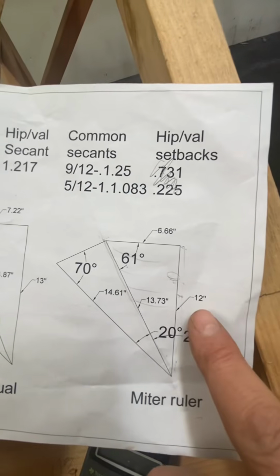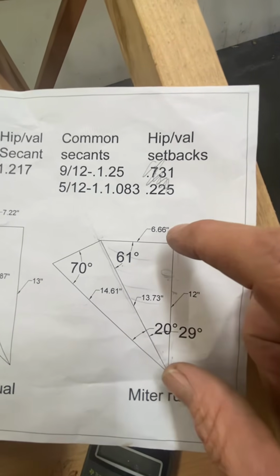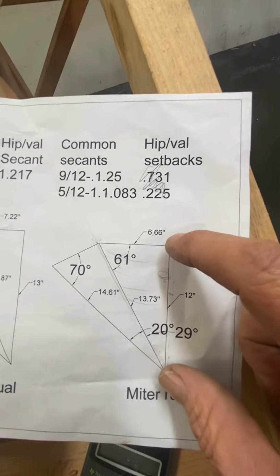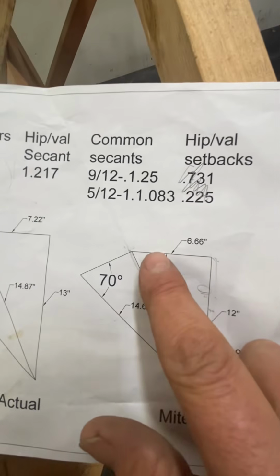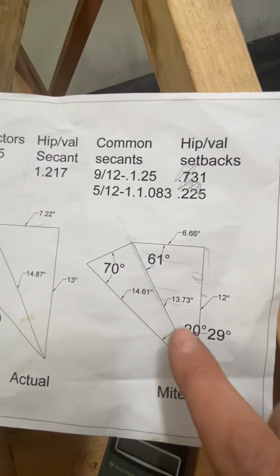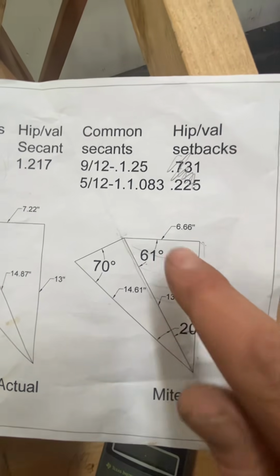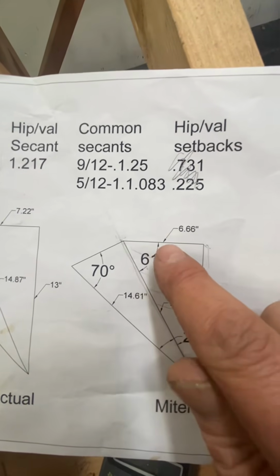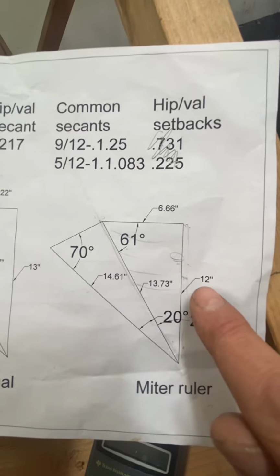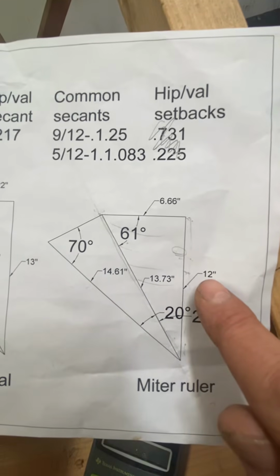You multiply it by 12 because we want the common rafter run, and that gives us 6.66. We draw that triangle out.